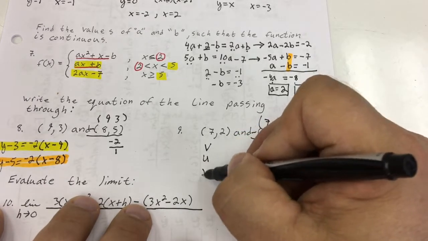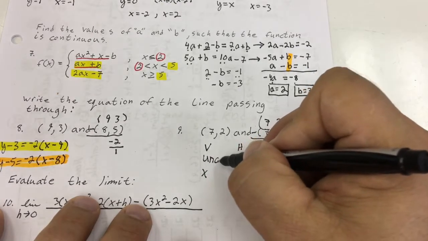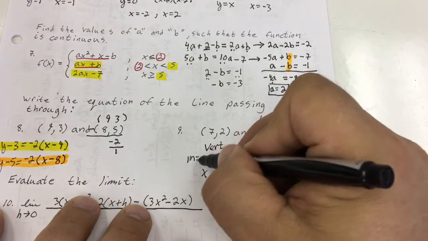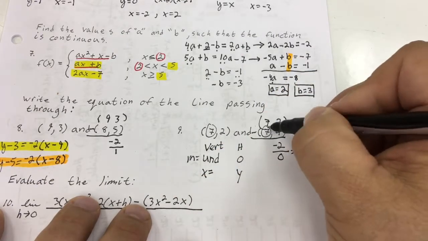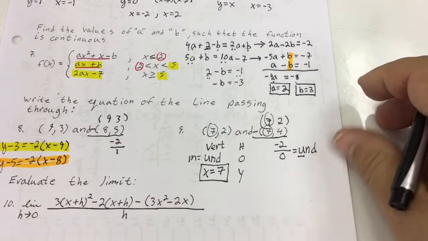Now I use a little memory mnemonic called VOX HOY to help me realize which equation is which. Notice the U from undefined. That's going to give me a VOX. That means it's going to be a vertical line where the slope is undefined, and it's going to be x equals whatever the x value is from this coordinate. And notice the coordinate is 7 for all of them. So my equation of the line passing through those 2 points is x equals negative 7.